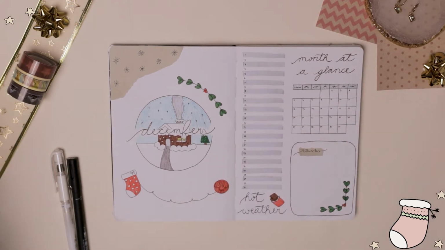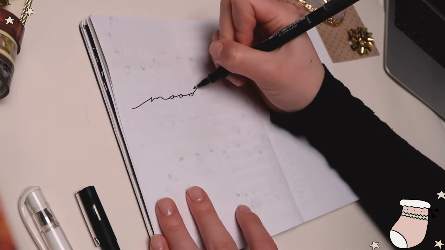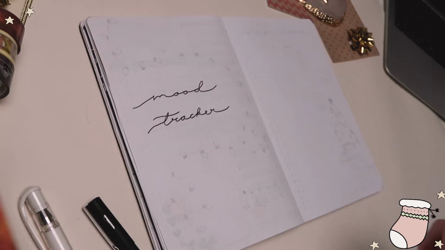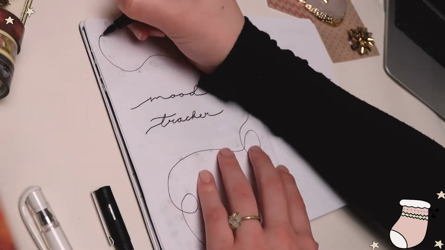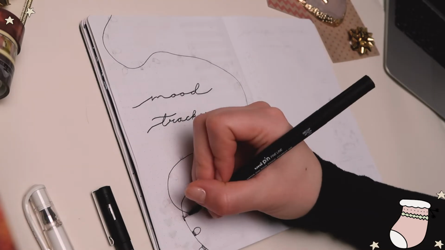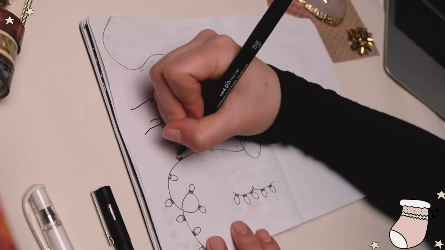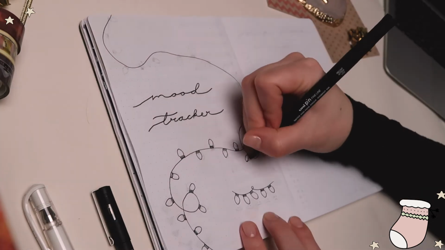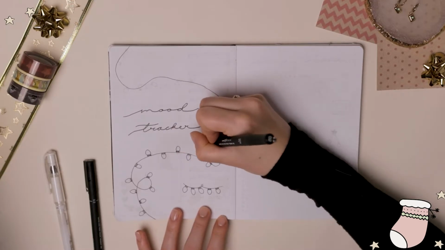Let's continue. Okay, so I decided to add a mood tracker for December. I haven't used the mood tracker spread for some time now. I think I haven't used it for like a year now, because I didn't think that there were any benefits to it. It's really hard to sum up the mood of the whole day into one mood, and that's why I haven't used it for a long time now.